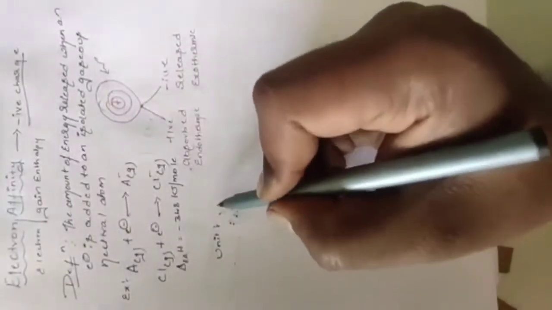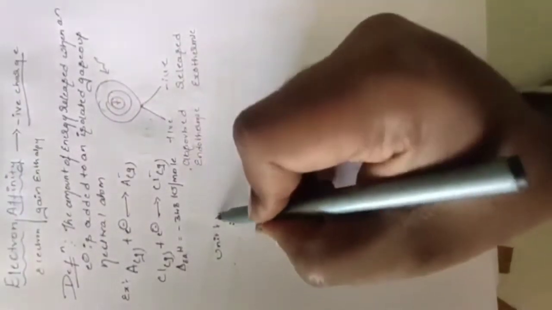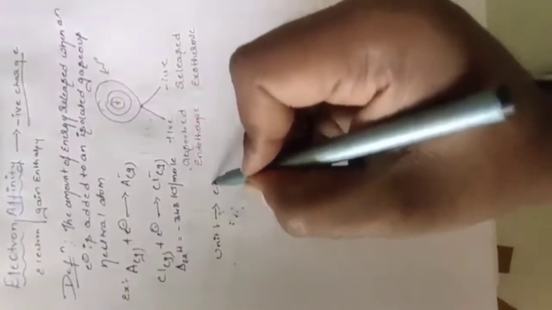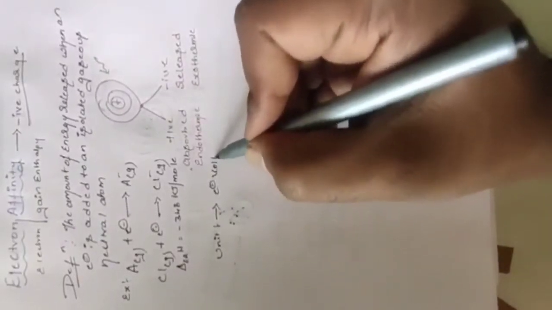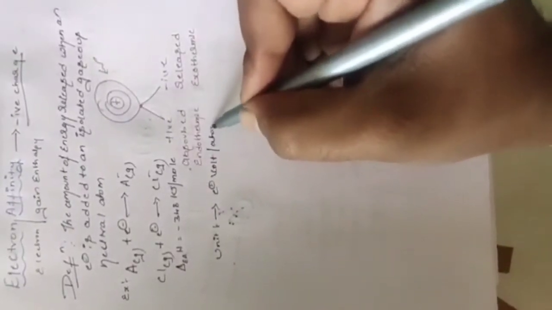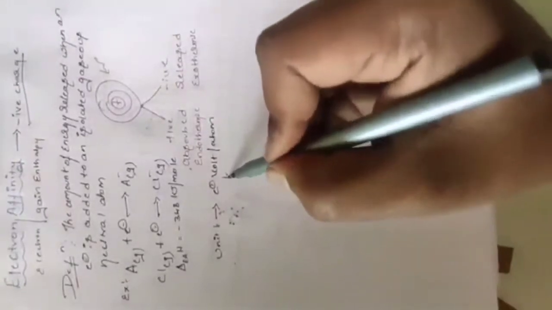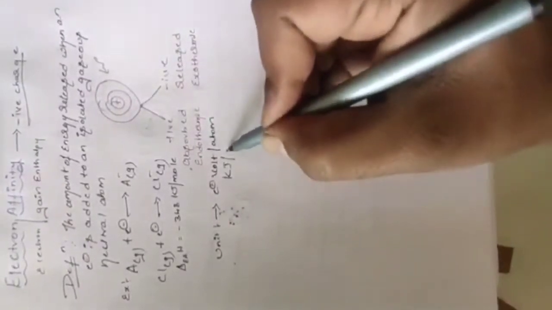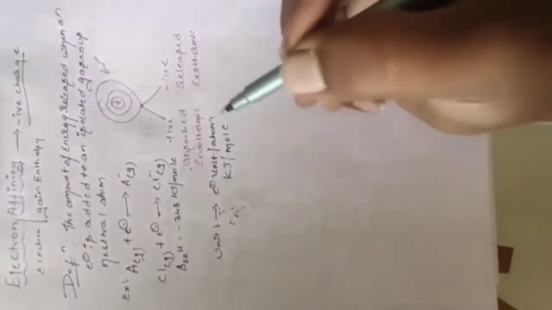We want to talk about the units to measure electron affinity: electron volt per atom, or we can also call it kilojoules per mole.